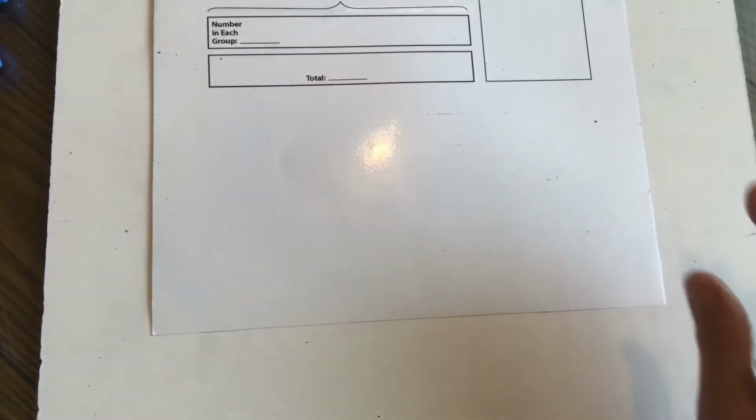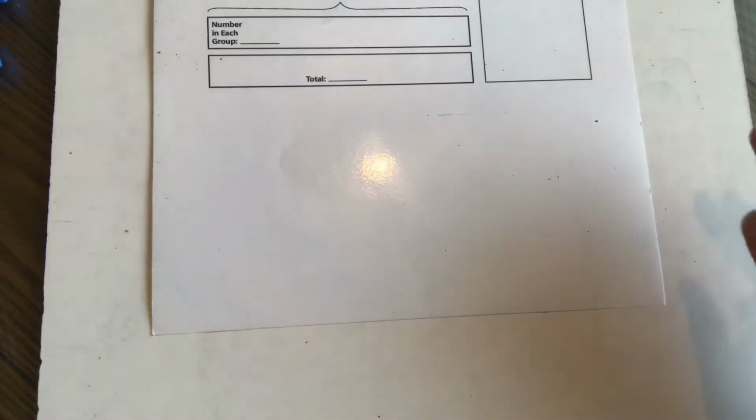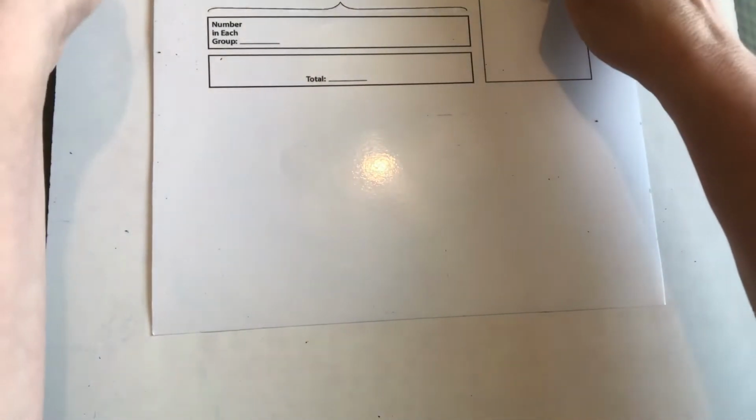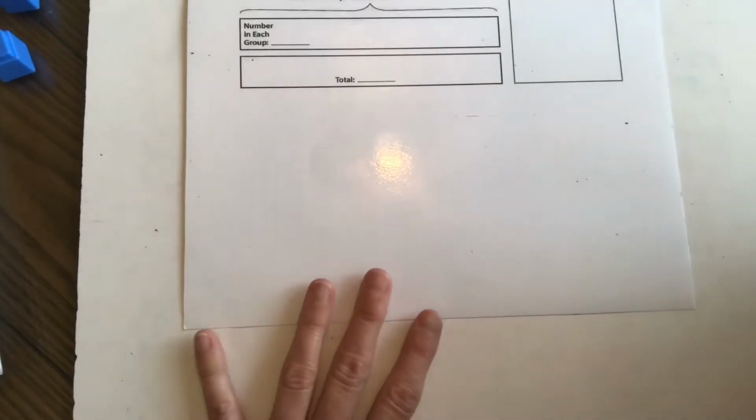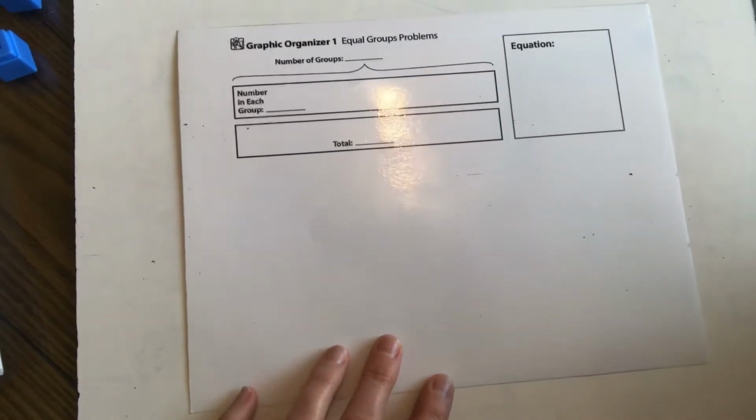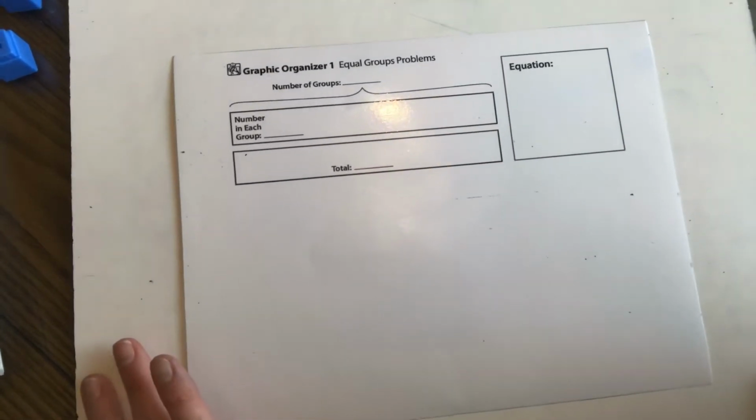Today we are going to begin talking about some array problems. But before we get started, I want to do some work on finding our knowns and our unknowns in our equal groups problems because we're still really learning about this and we're still really mastering it. So let's talk about it.